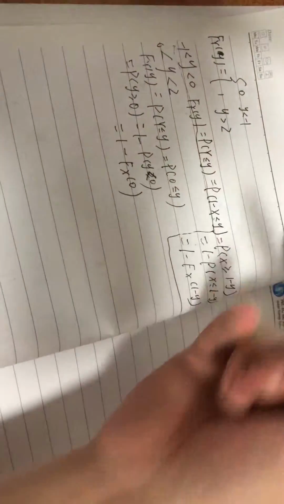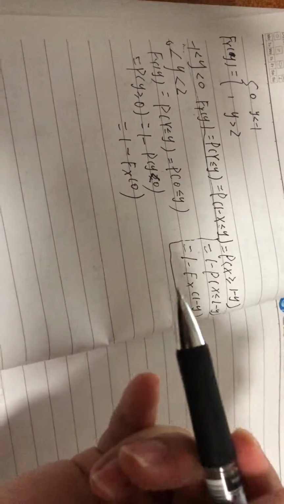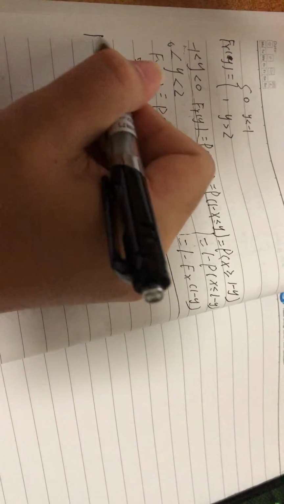So we get the two functions in these two portions, and plug in capital F_Y.